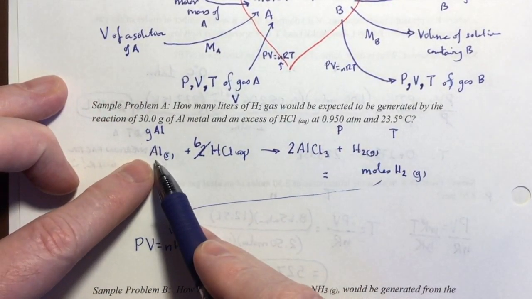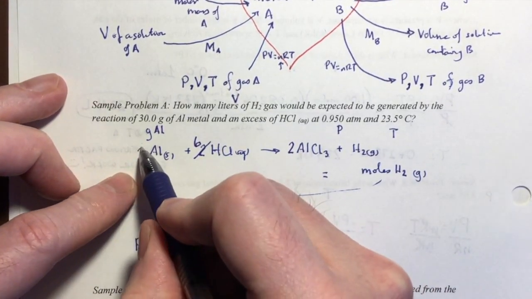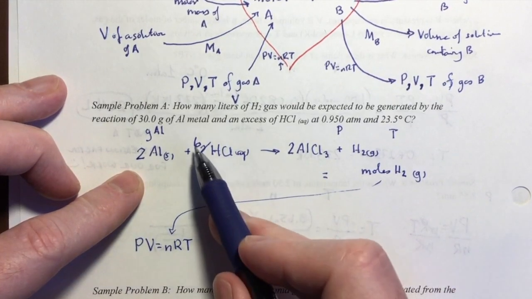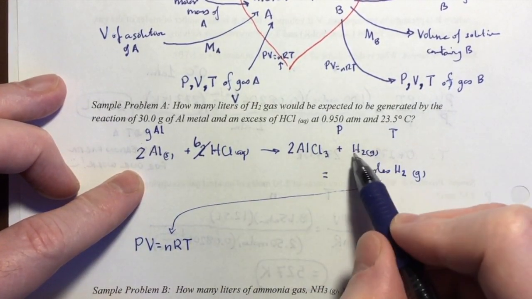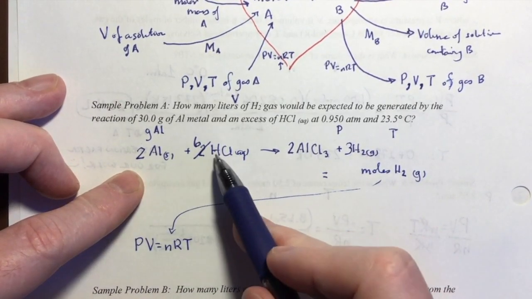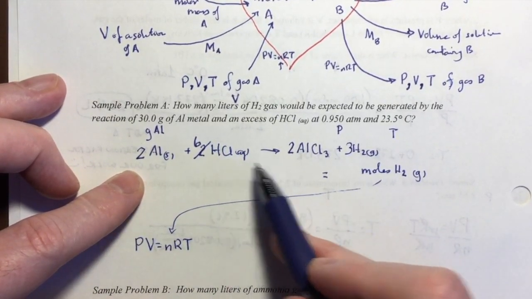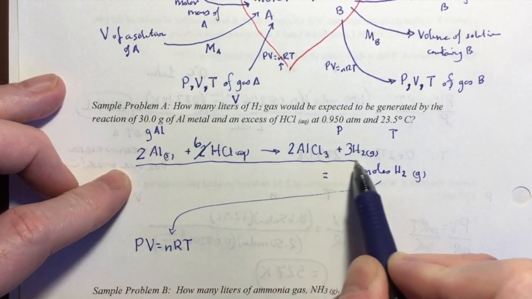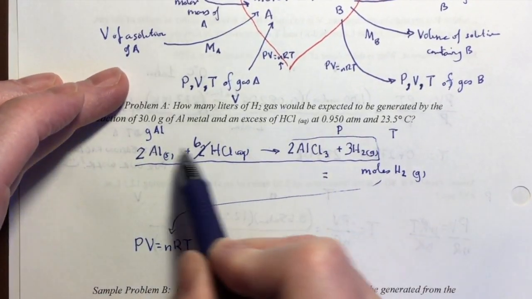Check again. 1 aluminum, 2 aluminums. I need to fix the aluminums. 2 aluminums, 2 aluminums, 6 hydrogens, 6 hydrogens, 6 chlorines, 6 chlorines, and it's balanced. There's my balanced chemical reaction.